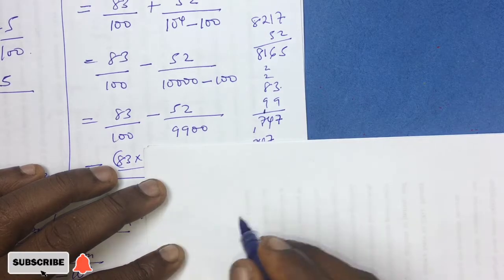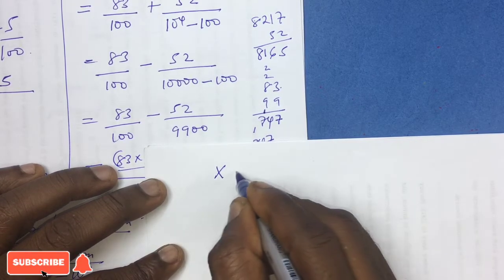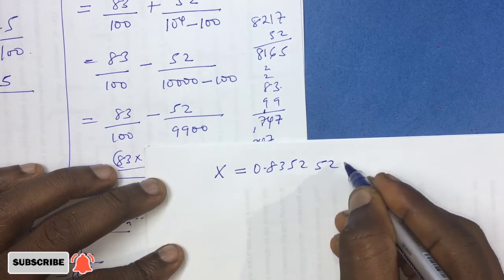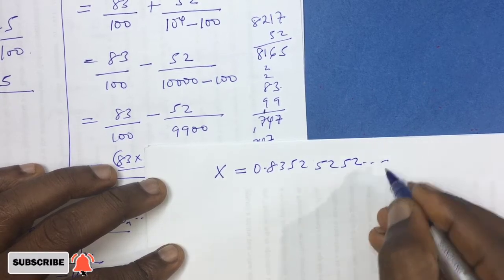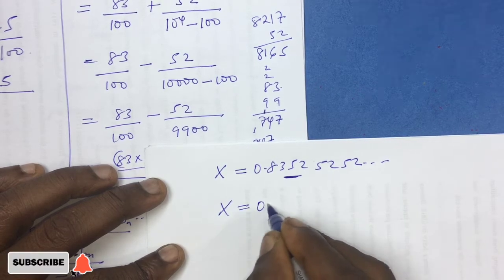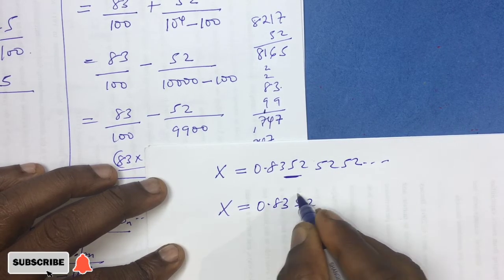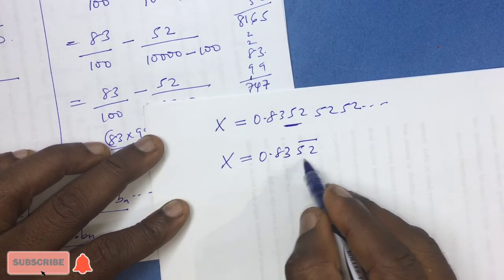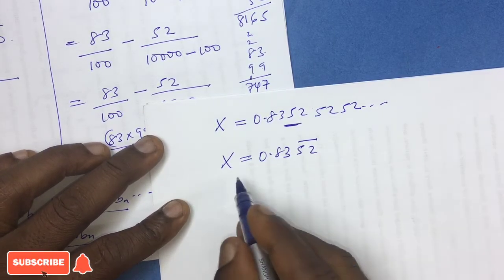Okay? Now, the last thing I want to show you about rational numbers, the rational number system, is this. Take note, for recurring decimals, instead of writing 0.83525252..., provided you have recurring digits there, all you have to do is just to write it as 0.83 with a bar over 52. Okay? This 52 bar stands for the fact that 52 is the recurring component in this decimal.